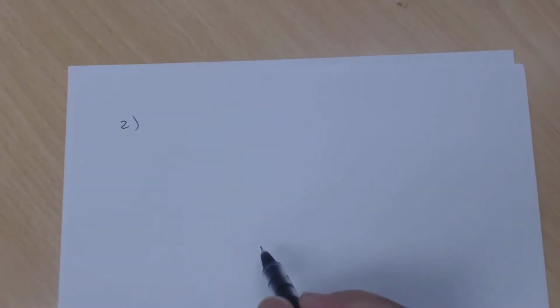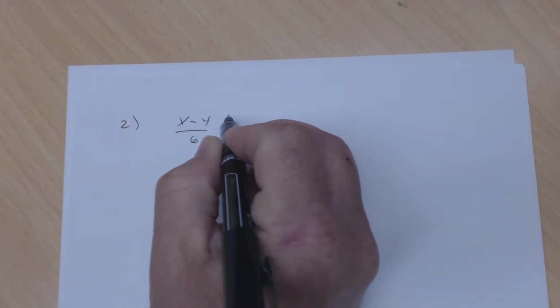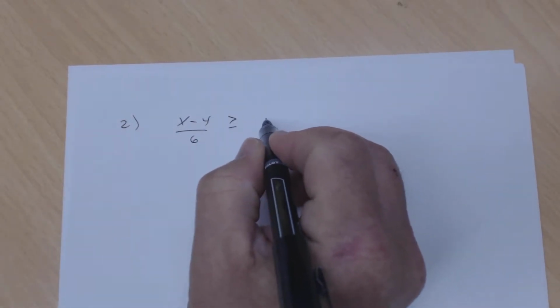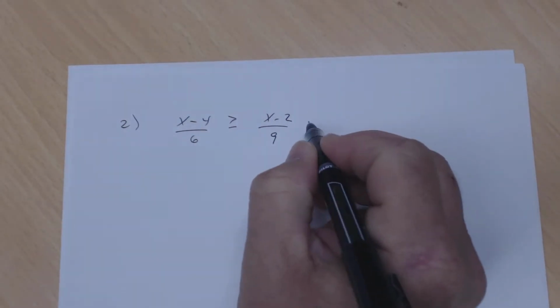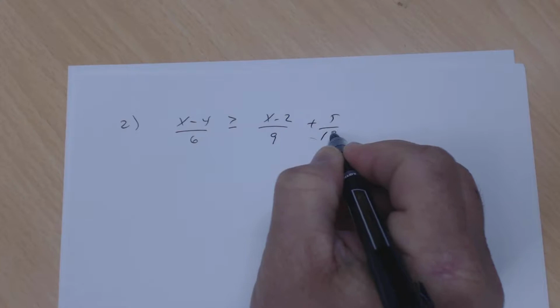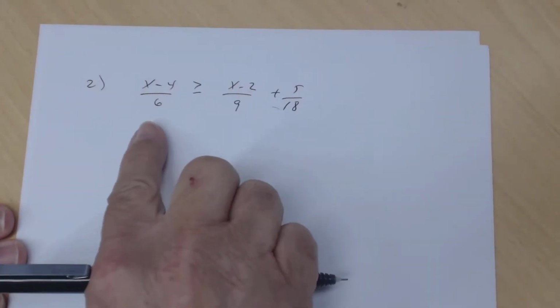All right, suppose you had... Number 2, let's say we had this. Let's say we had x minus 4 divided by 6 is greater than or equal to x minus 2 divided by 9 plus 5/18. All right, so remember, I have fractions, so I want to clear these denominators.